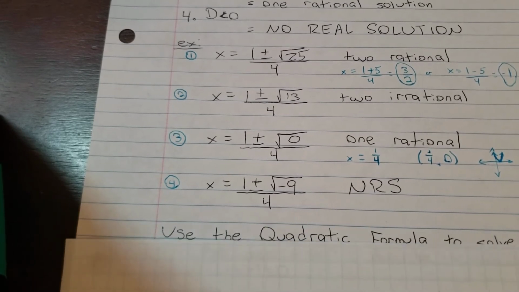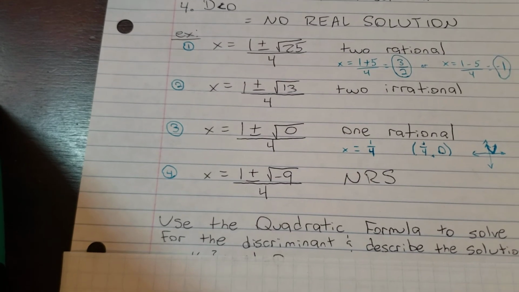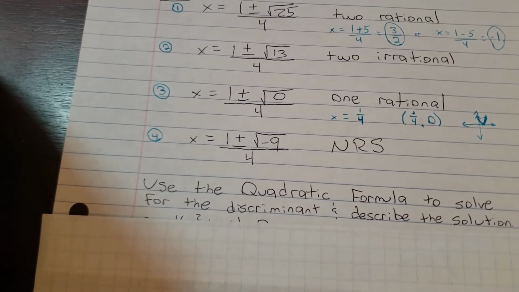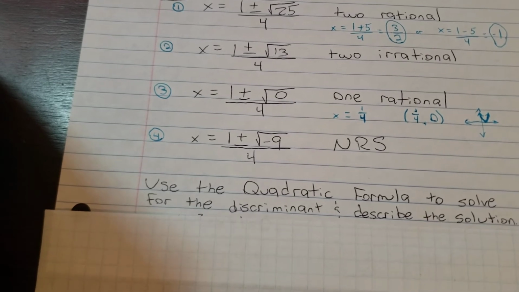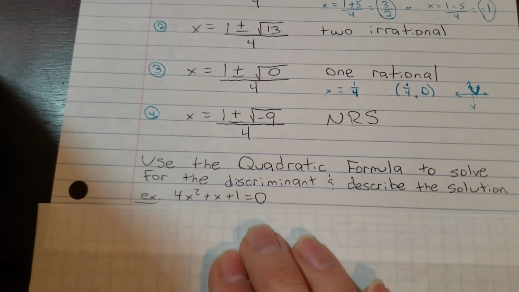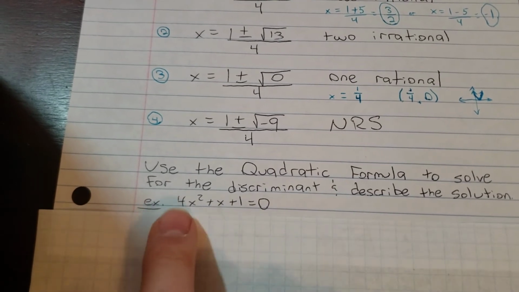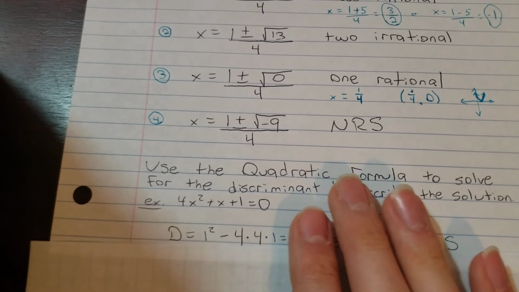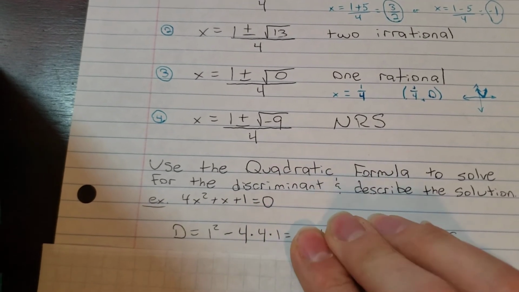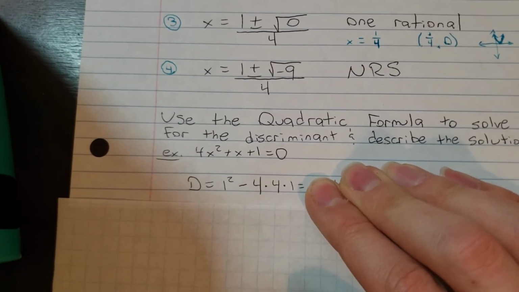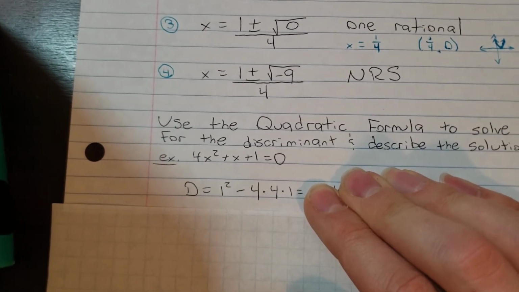All right, now that we're back, we're going to use the quadratic formula and solve for the discriminant to describe the solution. And by describing it, it's pretty simple. So we're going to take our A, B, and C, we're going to plug it in. Right, so this is the business underneath the square root, b squared minus 4ac.